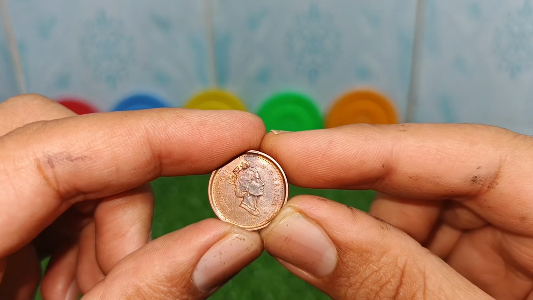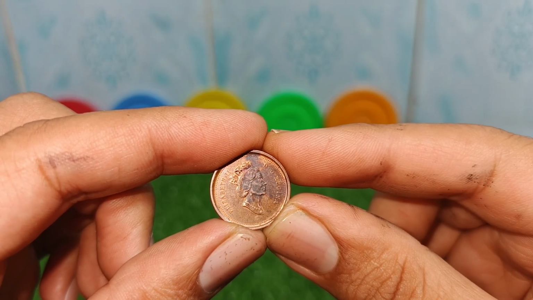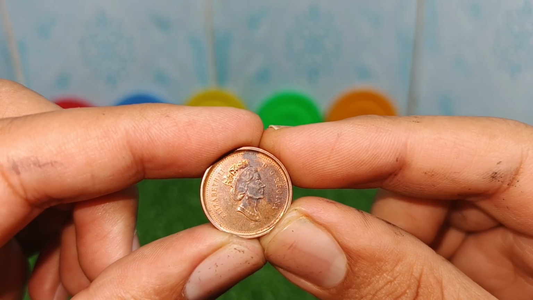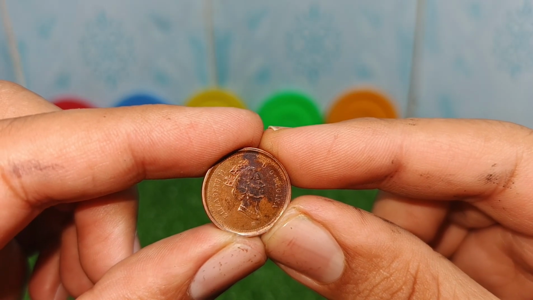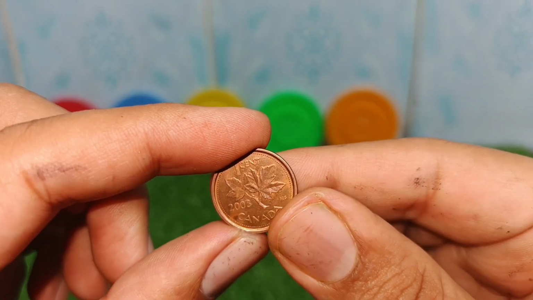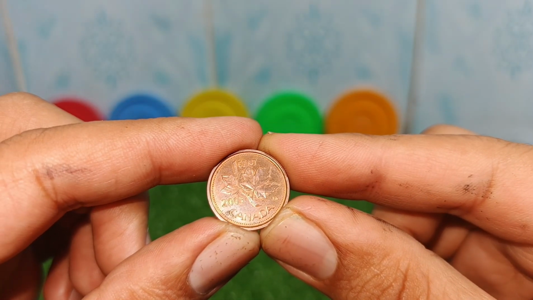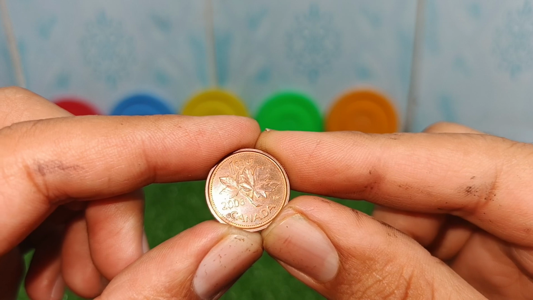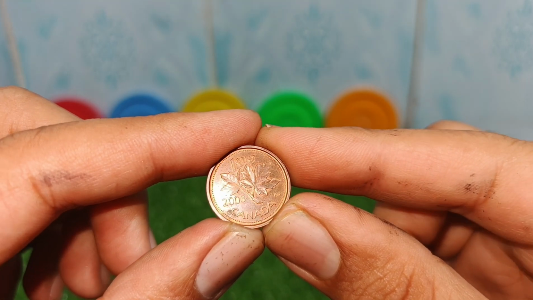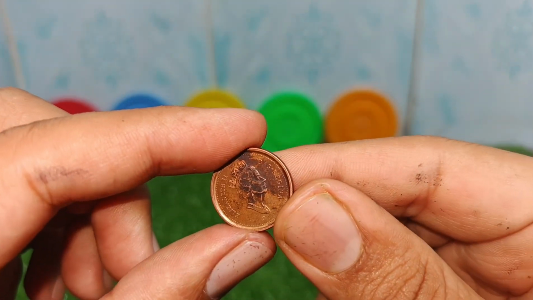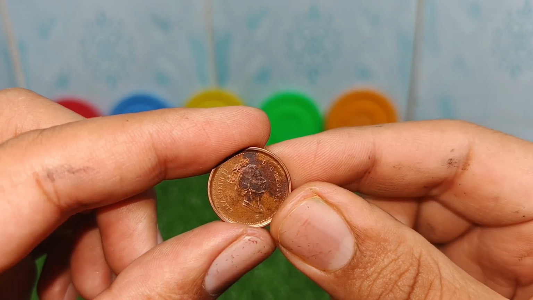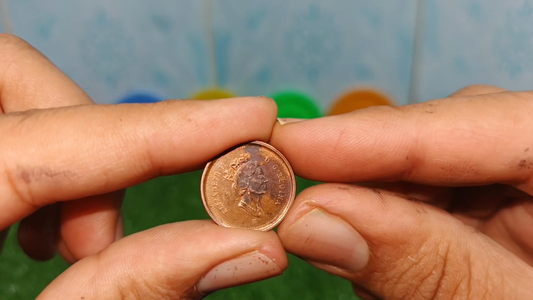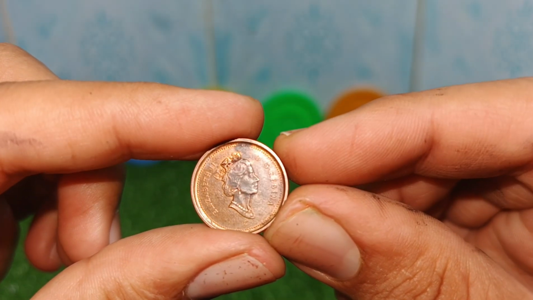7. Collector value. The typical value is: circulated, 1 to 10 cents; uncirculated, up to $1; brilliant uncirculated or certified, $3 to $10. 8. Educational use for teachers. Teachers can use this coin to explain Canadian geography, national symbols, maple leaf, British monarchy's role in Canada, the concept of inflation, why coins get discontinued, and differences between steel and copper metals. A simple classroom activity: compare and contrast Canada and USA pennies. Students learn economy, design, and history in a fun way.